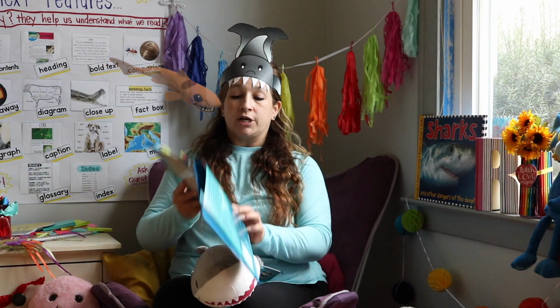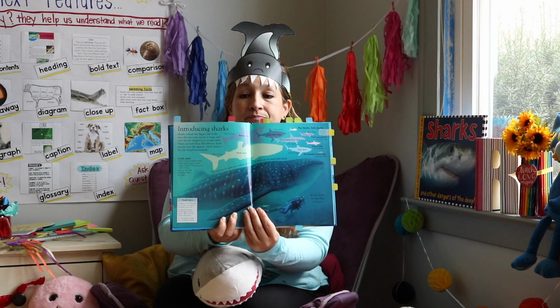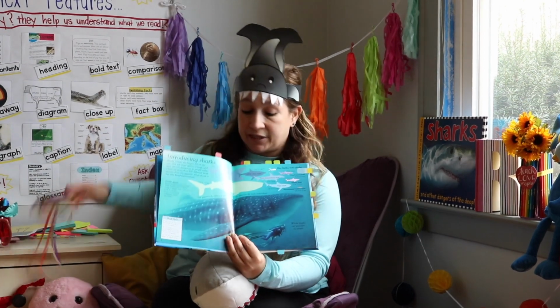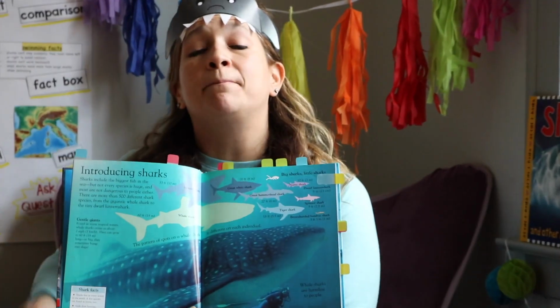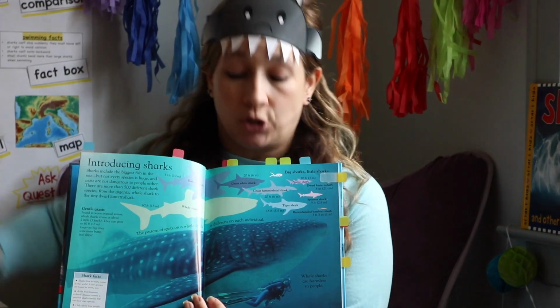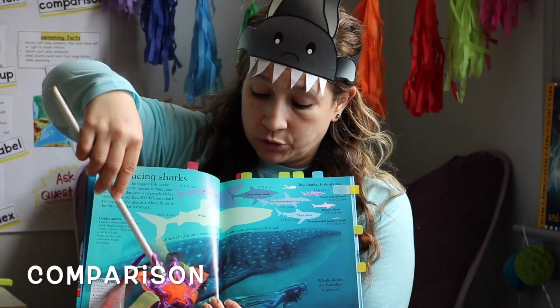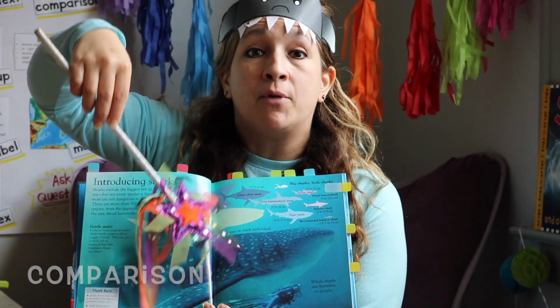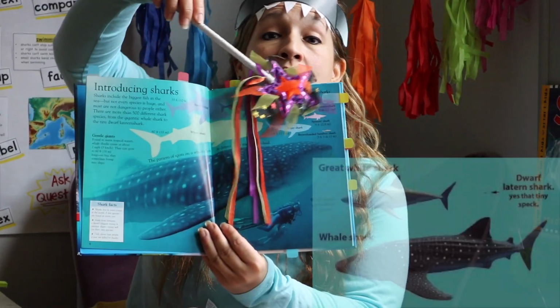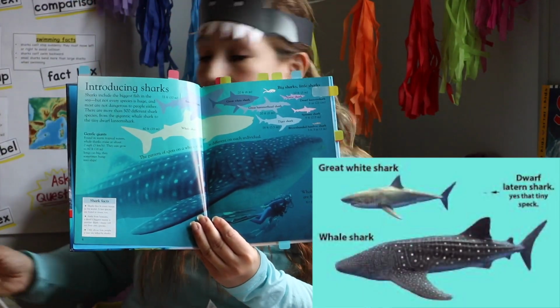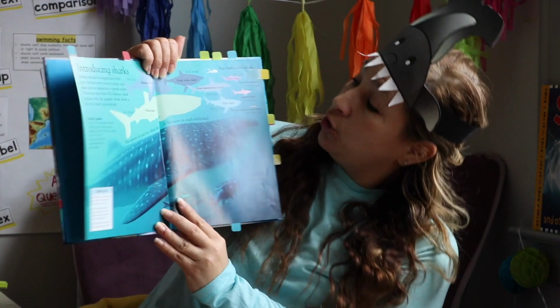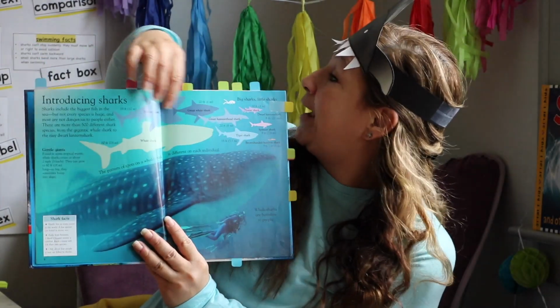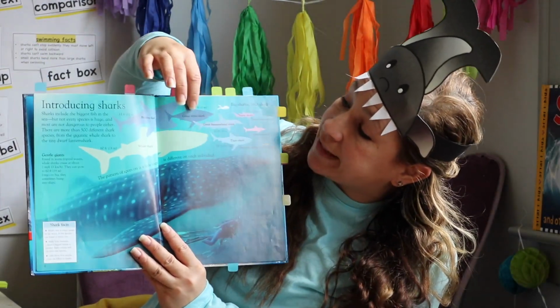And if we look at this page again, we can see all these different sharks. They're comparing them, showing you which ones are huge, which ones are medium or large, and which ones are small. They're doing a comparison.